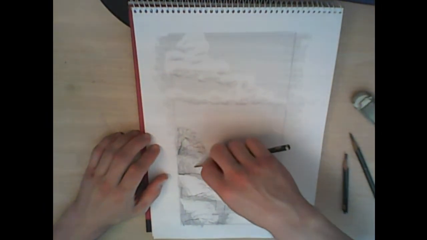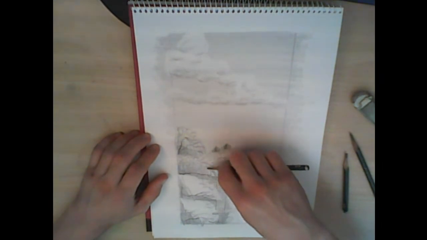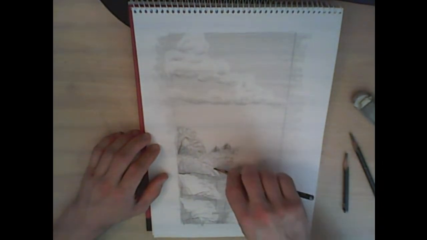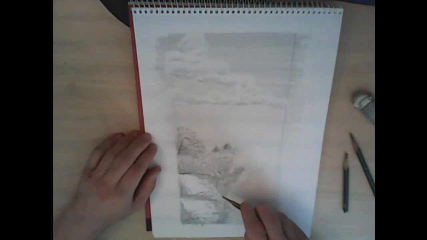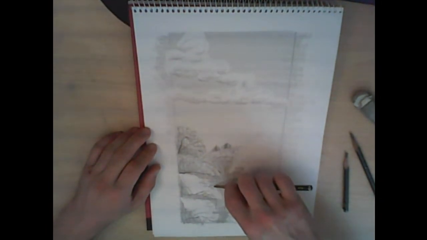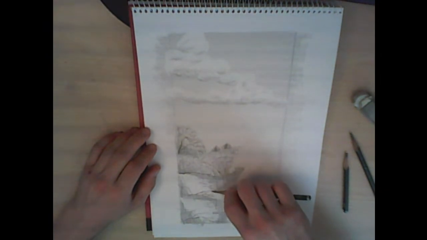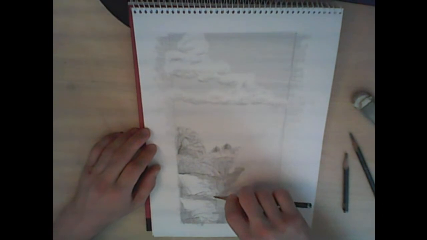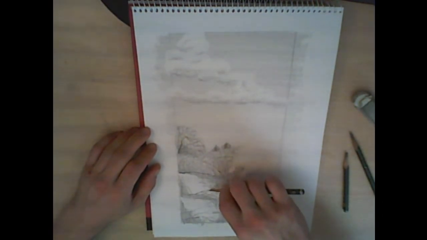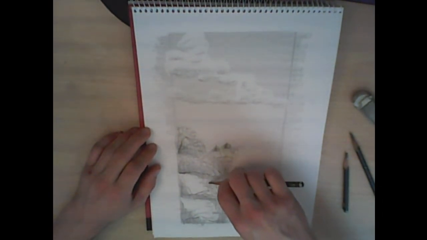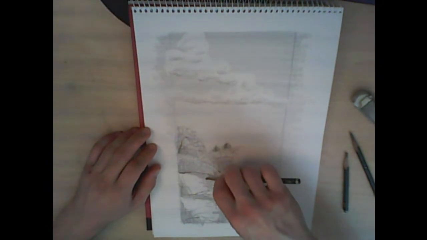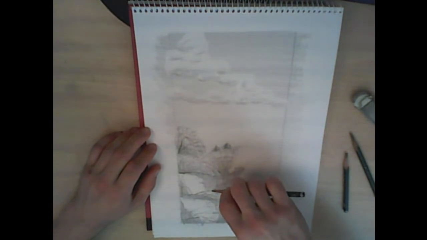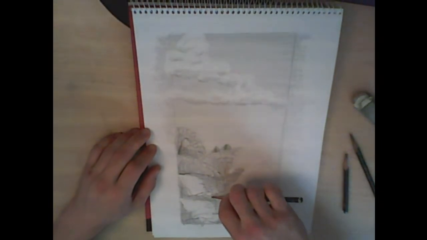Okay, and since this looks a little flat, I'll extend this shadow part to the outside. And the next one down here. I'm leaving some blank spaces so it looks like the sun touches some of those leaves.